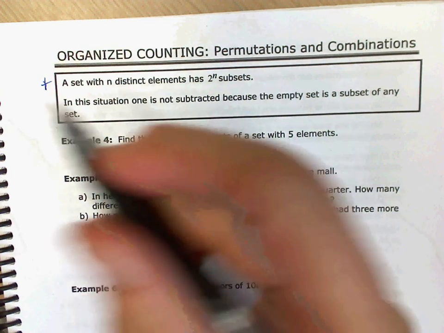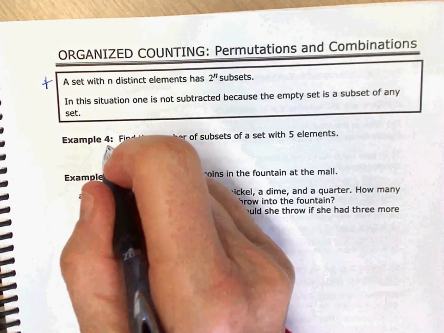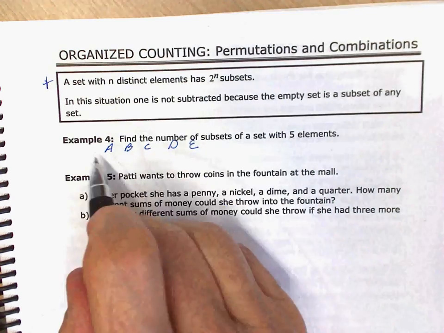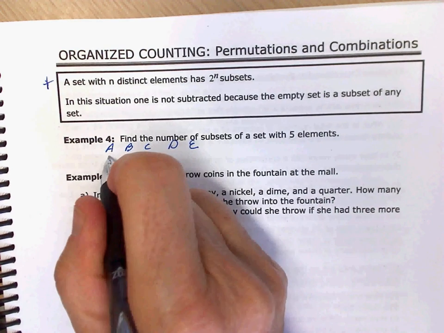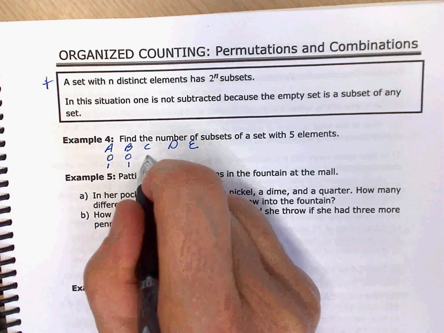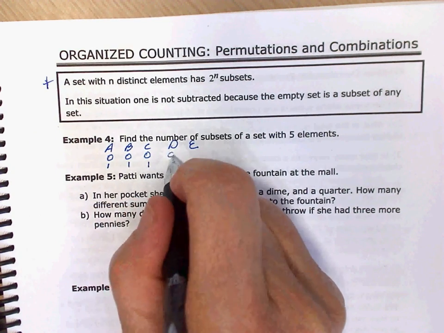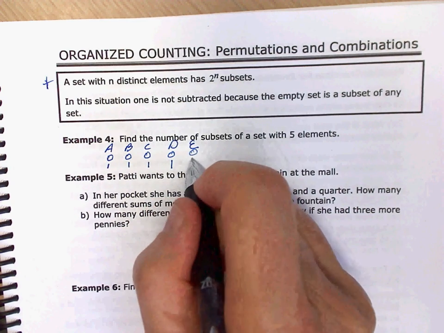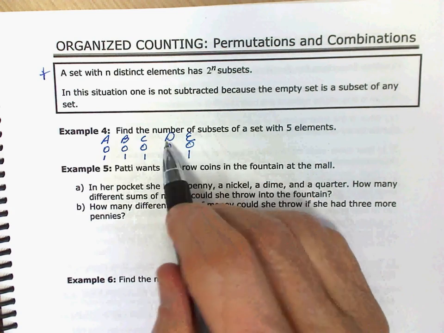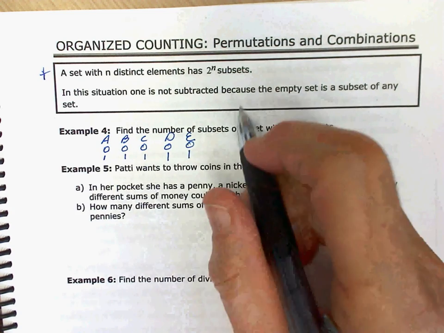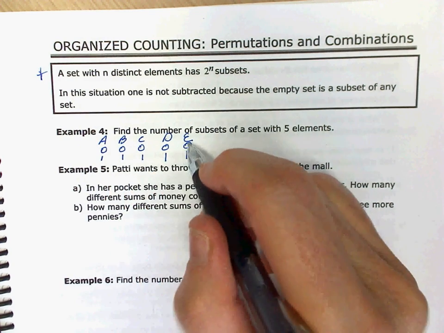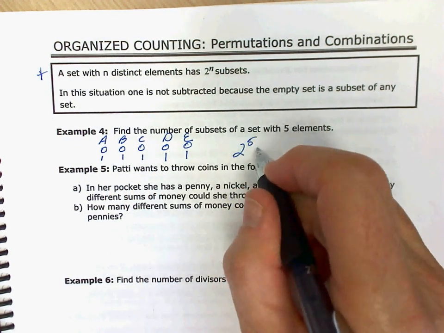Because if you have a set with 5 elements, A, B, C, D, E, you could pick 0 A's or 1 A, 0 B's or 1 B, 0 C's or 1 C, 0 D's or 1 D, 0 E's or 1 E. But an empty set is a subset of itself, so we don't have to worry about subtracting 1. So it is 2, 4, 8, 16, 32, or 2 to the exponent 5 equals 32.